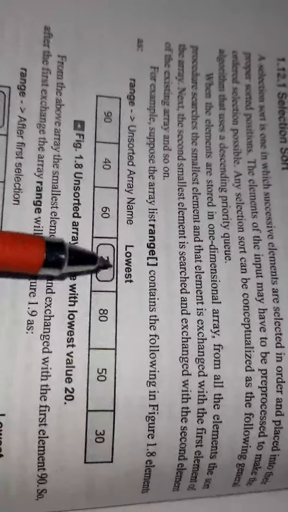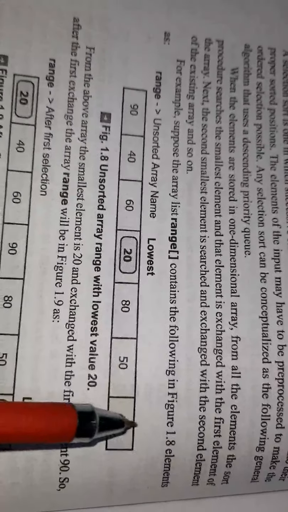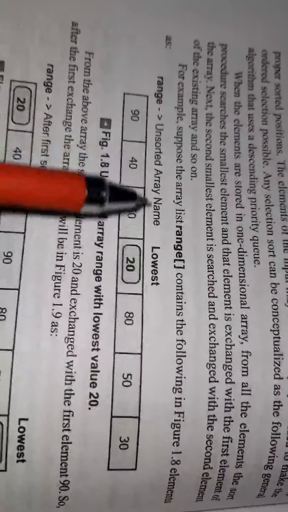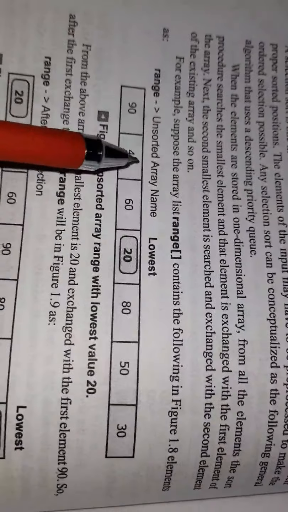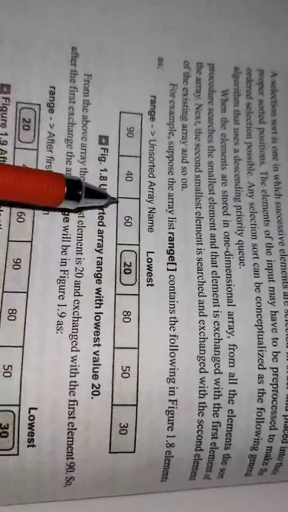Again, in the second exchange, the second lowest value will come and take the place of the second array element, and the value there will go and take the place where the second lowest value was present. This is how it takes place.